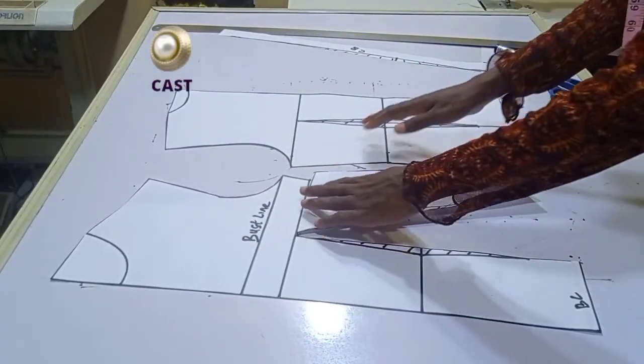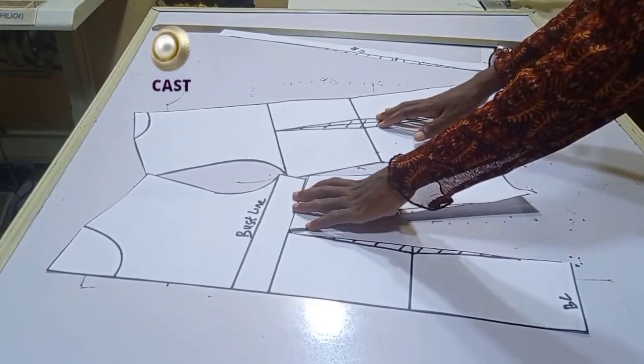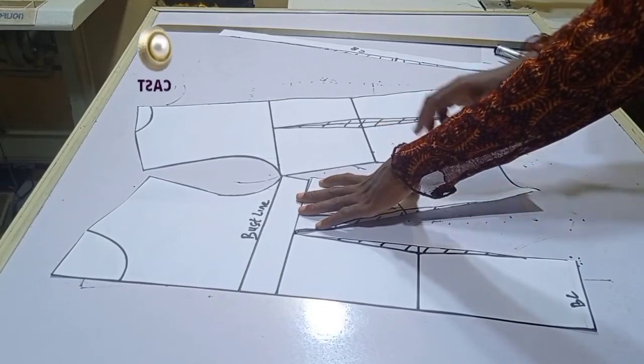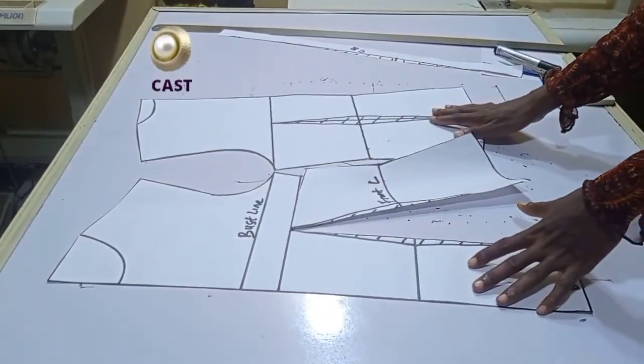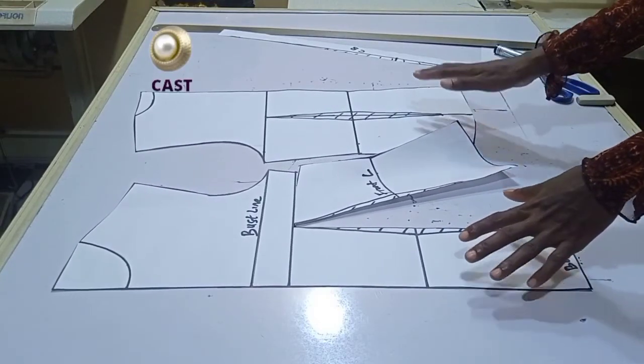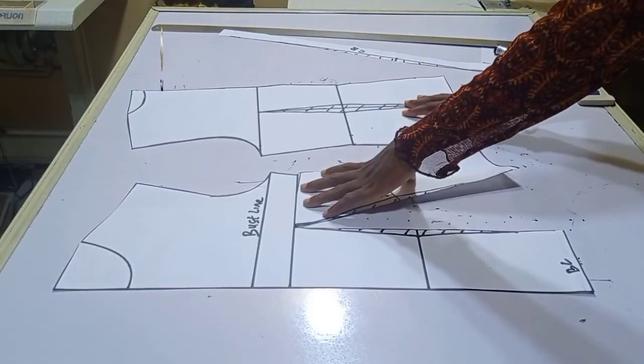All right, so as you can see, both sides now align because I have closed the bust dart, and our pattern is fully ready. I really love the outcome.